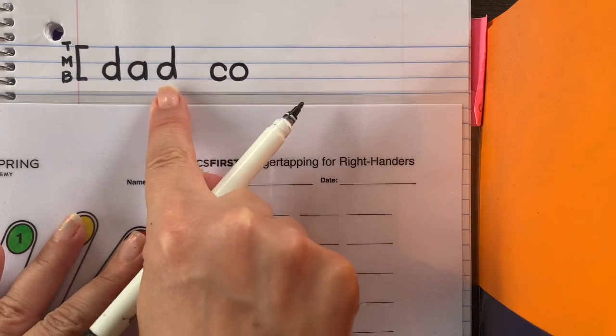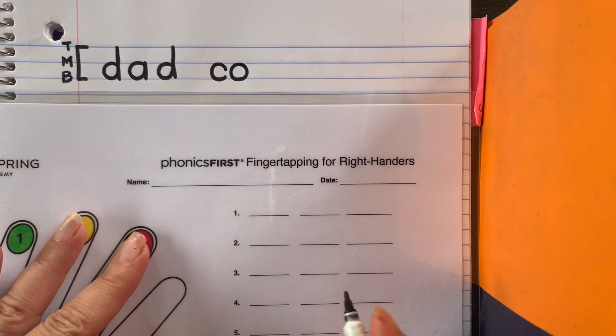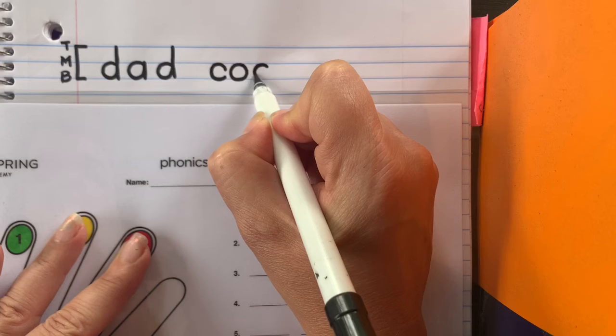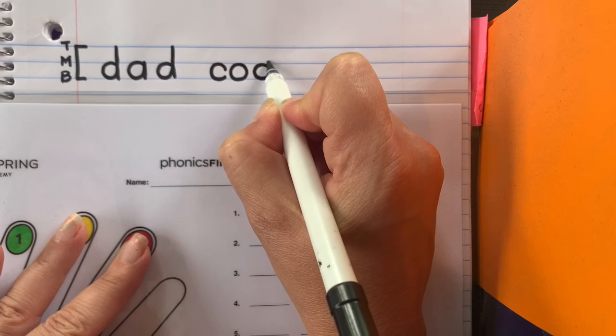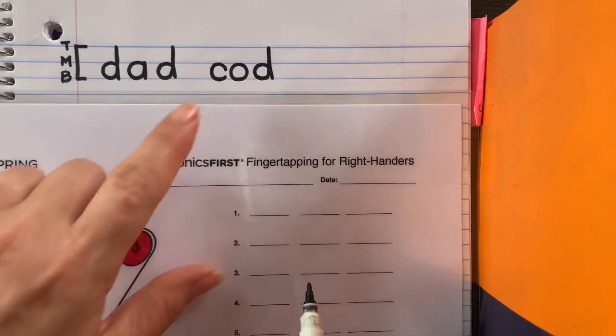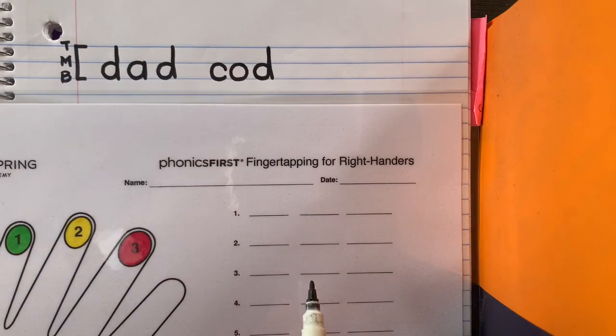Ah, just like in dad. That is the letter D. So we're going to make that curve around on the midline, touch the baseline, come back around, touch the top line, and come back down and touch the bottom line. We have the word cod. I think maybe for dinner, I will fry up a piece of cod for my family. You try to use the word cod in a sentence.